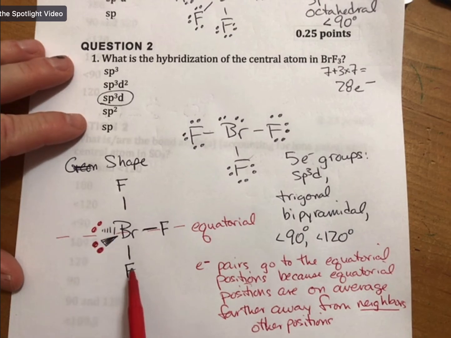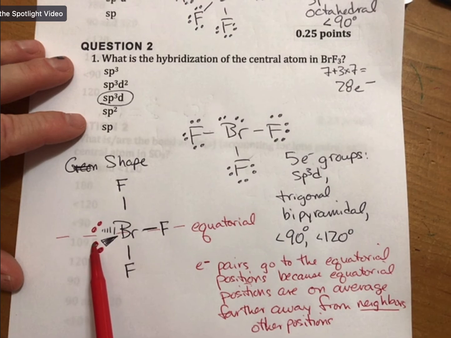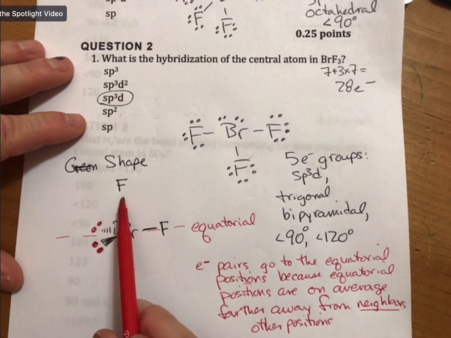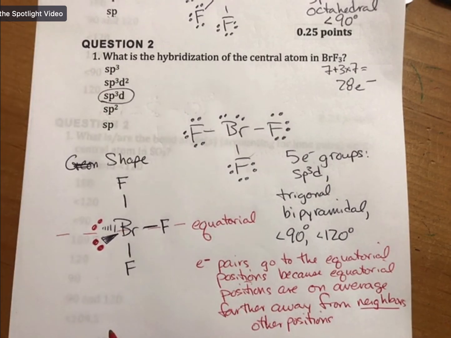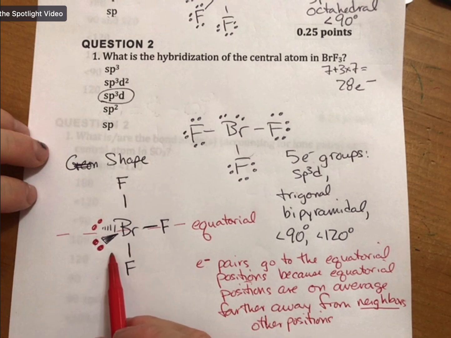So if I were to put a pair of electrons here, it would have 3 other groups at 90 degrees to it. Whereas here, it has 90, 120, 120, and 90. And so, again, I'd have to think more about that. But the electron pairs go to the equatorial positions. Any questions about what I've drawn?